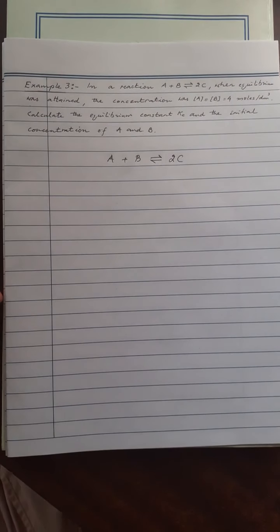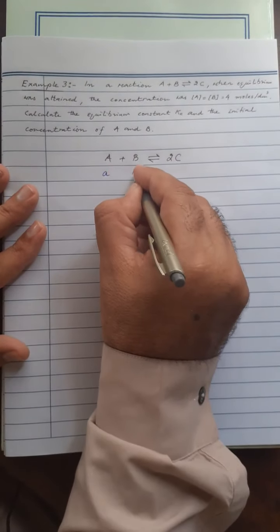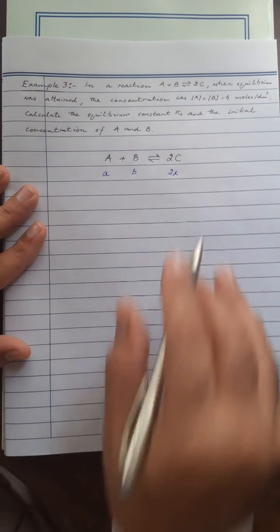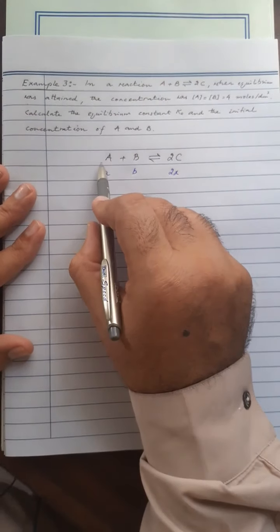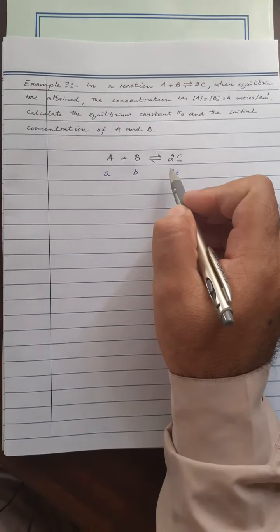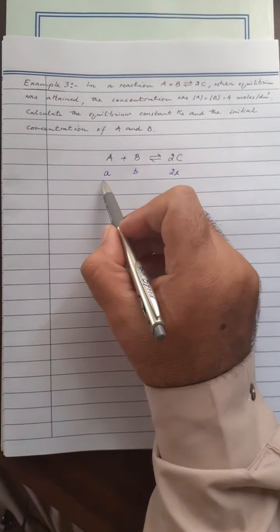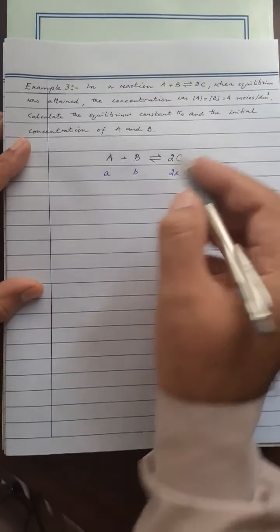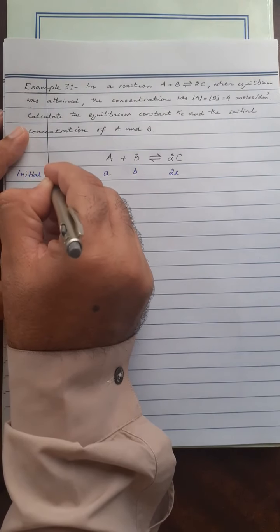Basically, in this question, if we have a moles of A and b moles of B, then 2x will be the amount of the C, because 1 mole of A and 1 mole of B gives you how much? 2 moles of C. So if this is a mole and this is b mole, it's going to be basically 2x. So these are the initial moles.